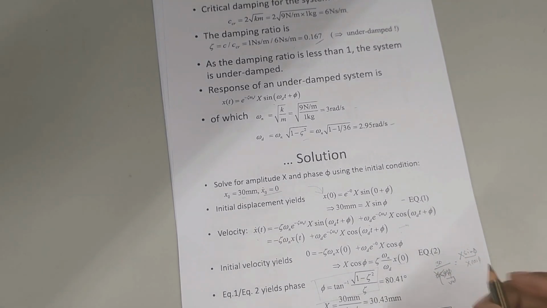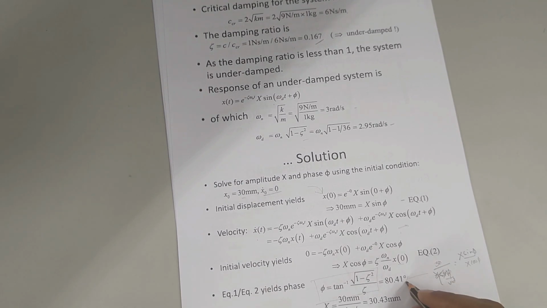If you put this in, we will get the phase angle phi equal to tan inverse of the square root of 1 minus xi squared by xi. We have already the value of xi equal to 0.167, so if we put it here, we will get phi equal to 80.41.